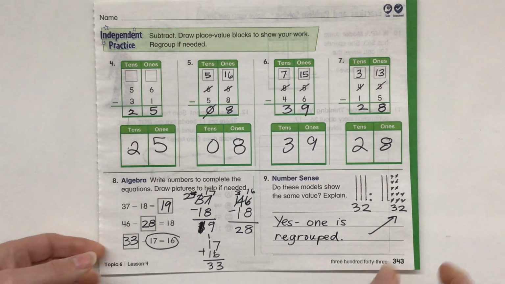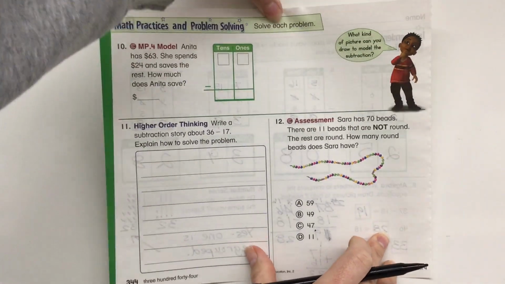All right, let's go to our back page here. We are cranking through this fast. You guys are doing fabuloso. All right, let's take a look at our last page here.